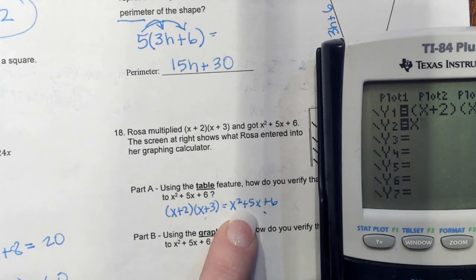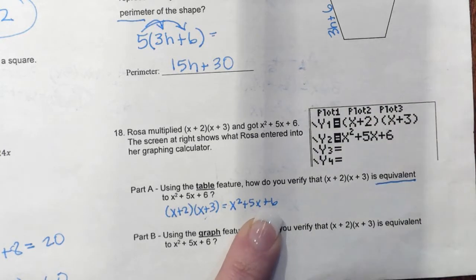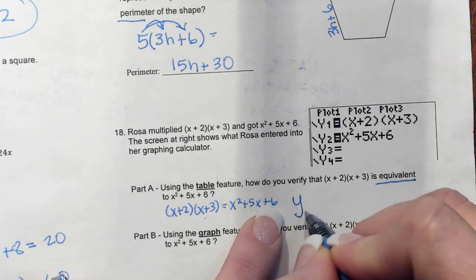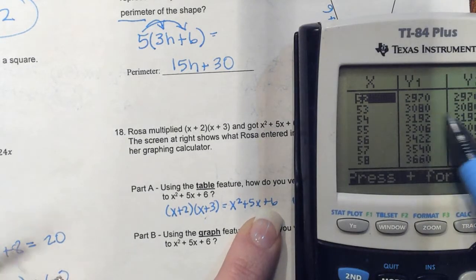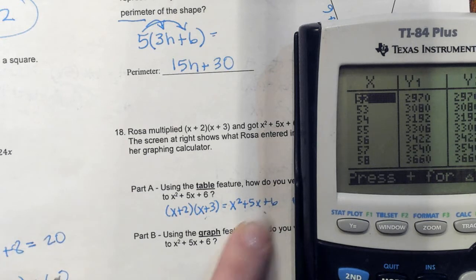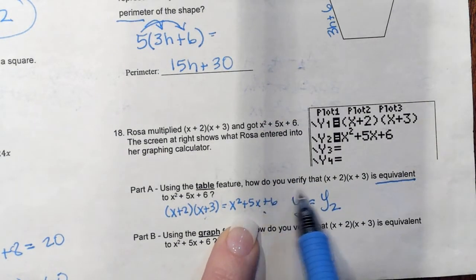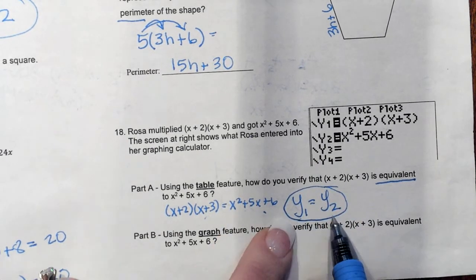So x squared plus 5x plus 6. So now let's go to the table, and what we're wanting to see is that y1 is equal to y2. So when we look, you can see each value is the same, meaning they're equal to each other. So this is how we verify, is seeing that y1 is equal to y2.